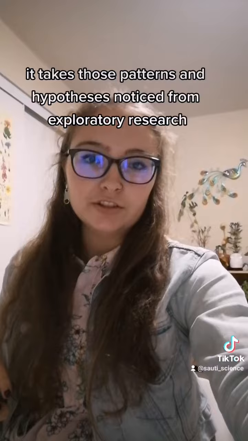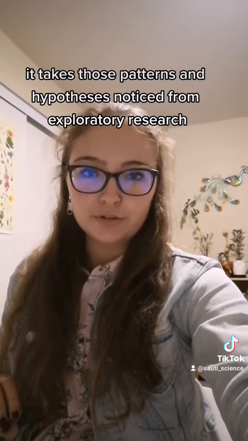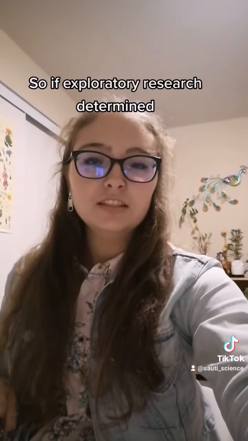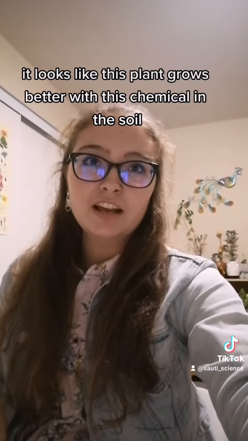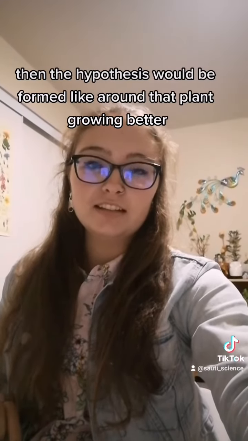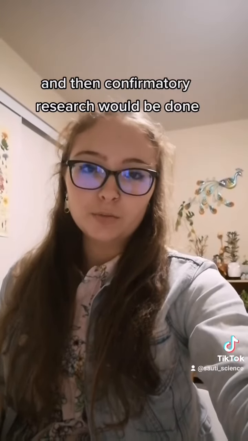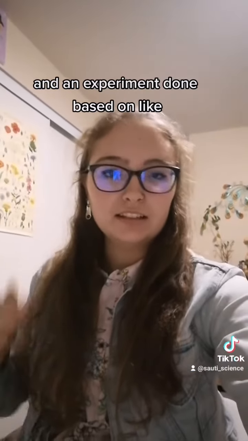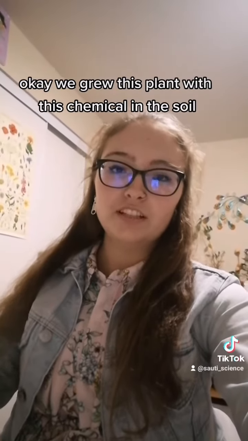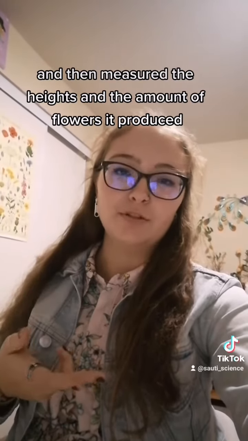Confirmatory research takes those patterns and hypotheses noticed from exploratory research and conducts an experiment around them. So if exploratory research determined it looks like this plant grows better with this chemical in the soil, then the hypothesis would be formed around that plant growing better, and then confirmatory research would be done. An experiment is done based on, okay, we grew this plant with this chemical in the soil and then without this chemical in the soil, and then measured the heights and the amount of flowers it produced.